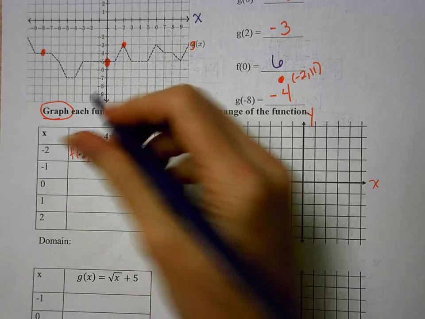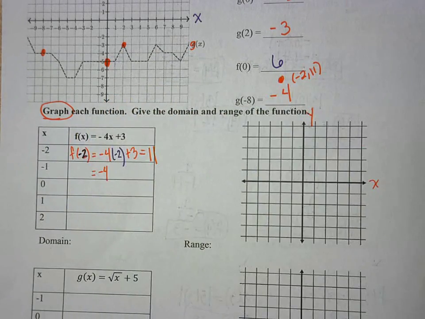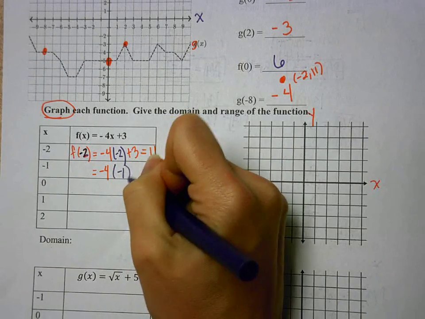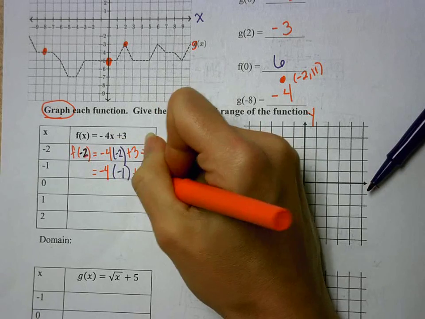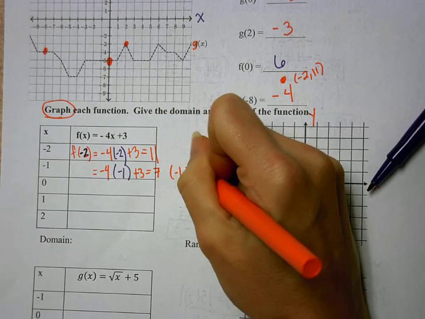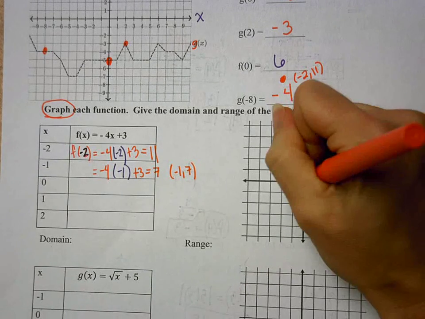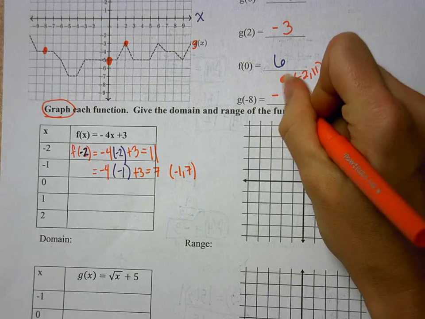-1. When I plug in -1, I have -4 times -1 plus 3. Gives me 4 plus 3, which is 7. If you'd like to, you could write it as the ordered pair you're graphing, (-1, 7). So I'm going to go -1, up 1, 2, 3, 4, 5, 6, 7, like right here.